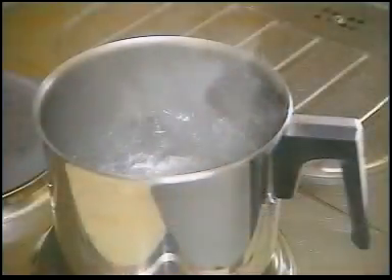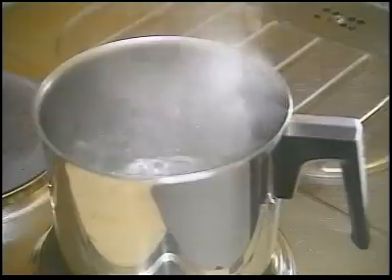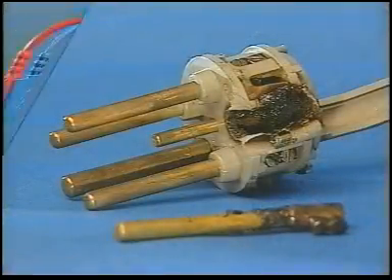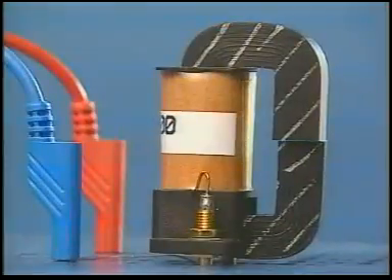So far, we have looked at two effects of electrical current, namely light and heat. Another important effect is the magnetic effect.